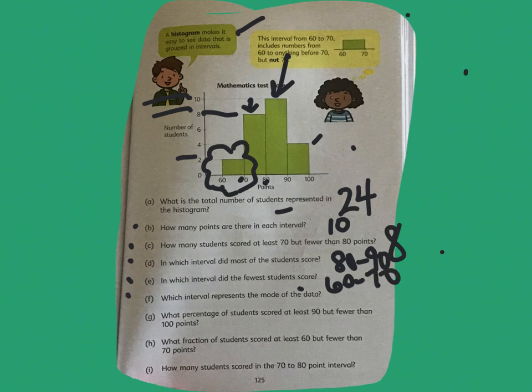F. Which interval represents the mode of the data, the most occurring? Well, that was this one right up here. So between 80 and 90.